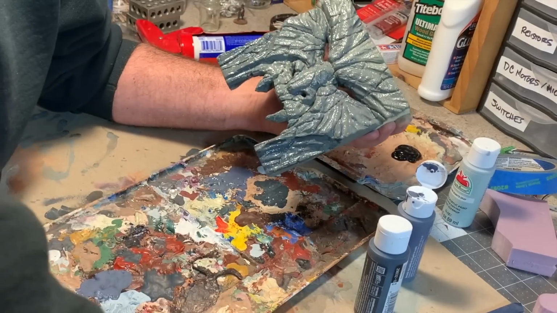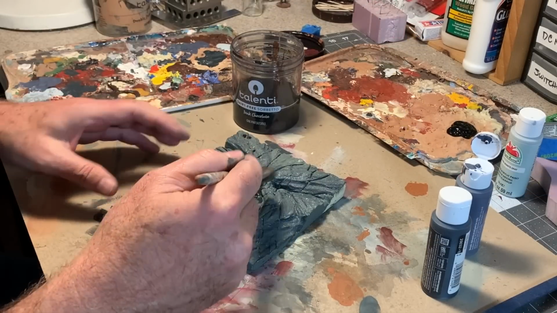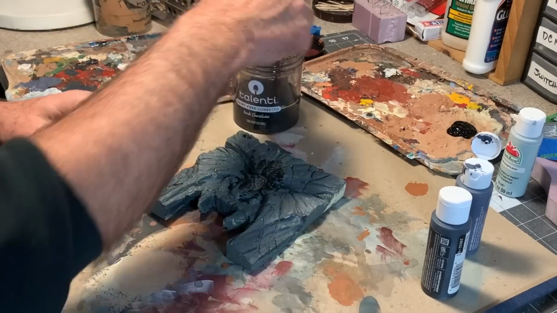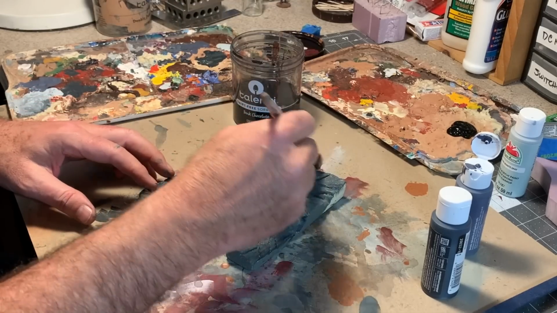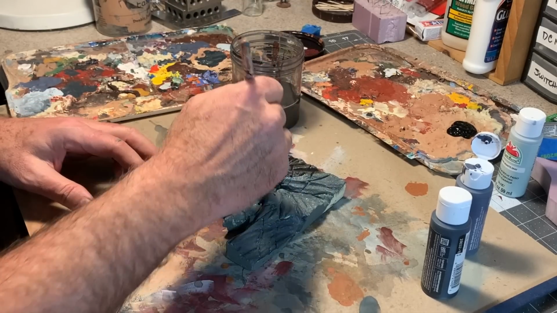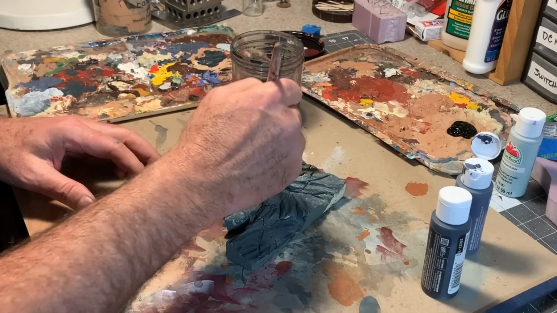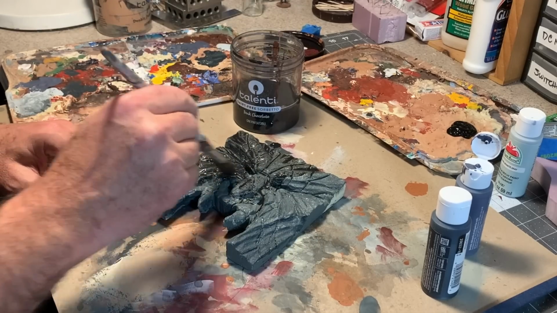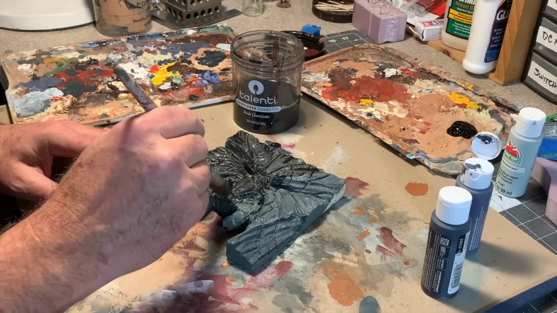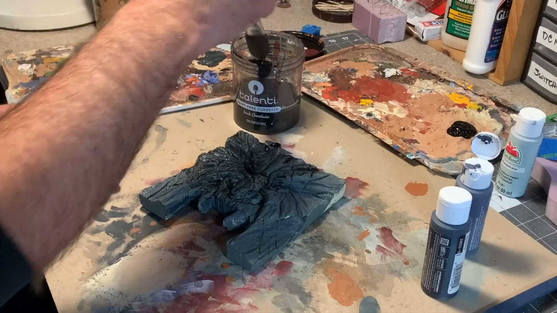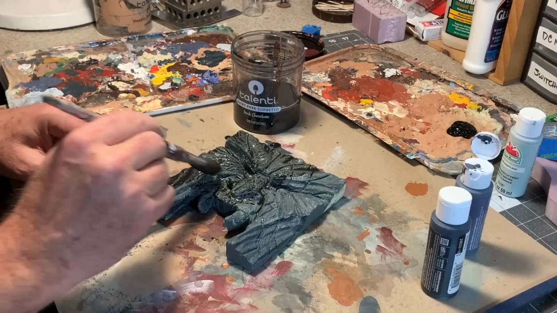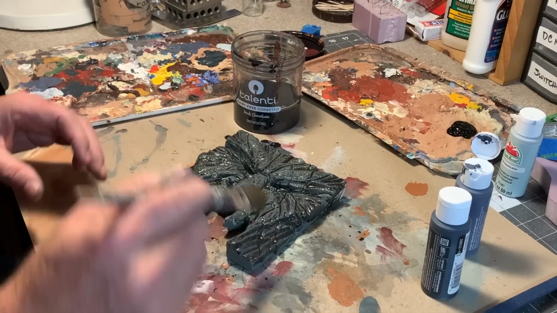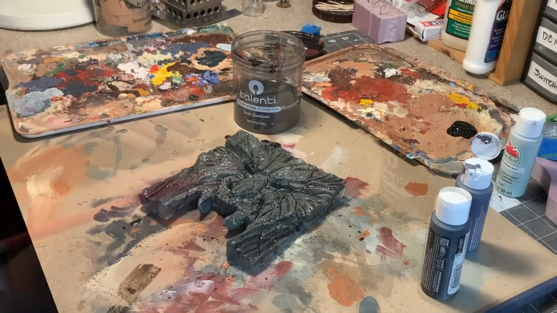Let's let that dry before we do the next step. Now I'll use my dark wash on here. And this is just a black acrylic paint diluted with a whole bunch of water. So it will run back into all of the cracks and crevices that I created. Really bring out that detail. All right, let that soak in and dry.